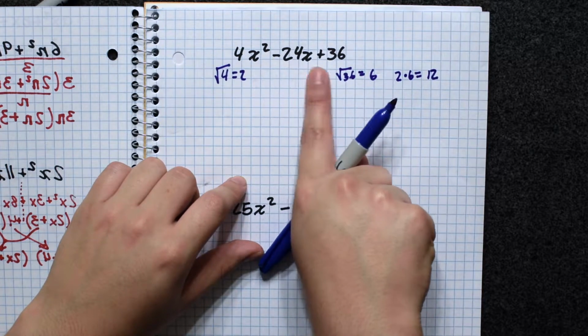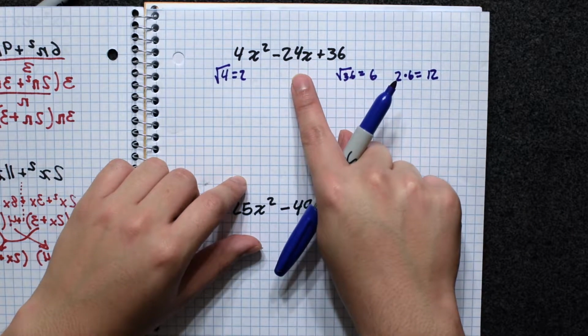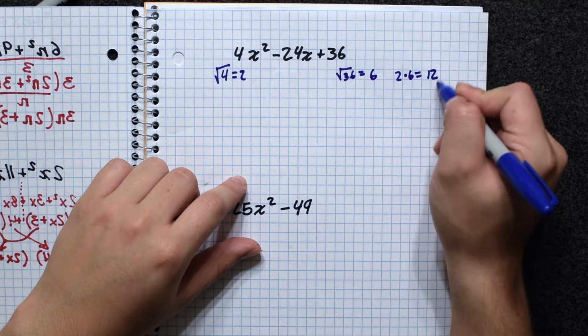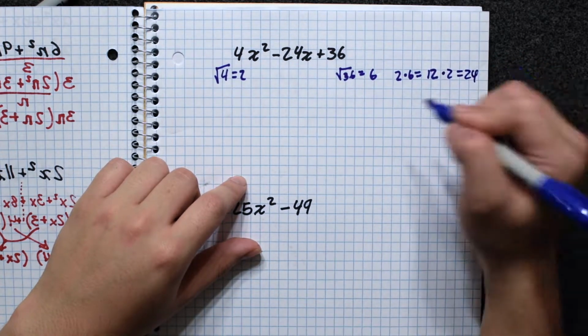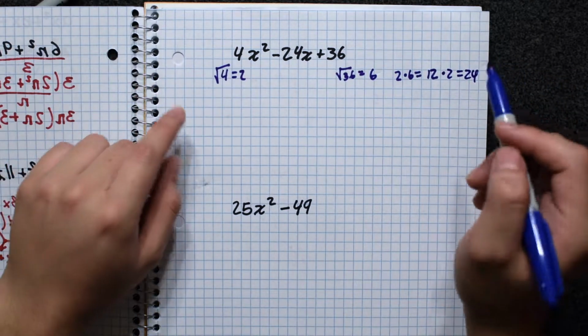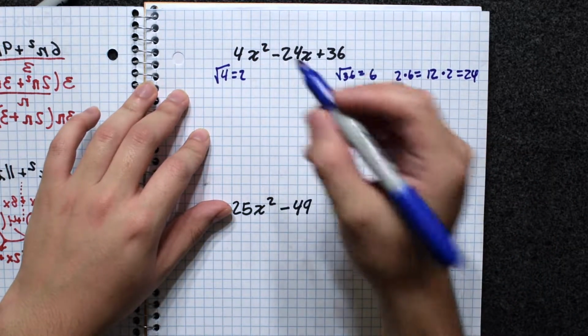I have to check whether this number is half of my b. And I'm not talking about that minus b, right? I'm just talking about that right there. So since it is, if I multiply this times 2, that would give me 24. This all checks out.